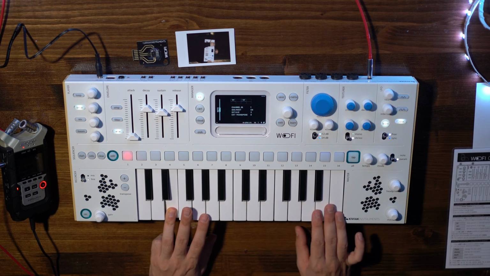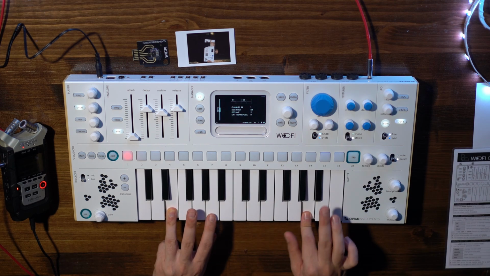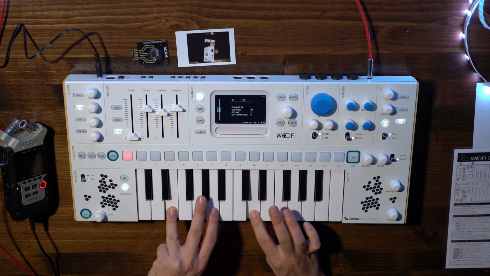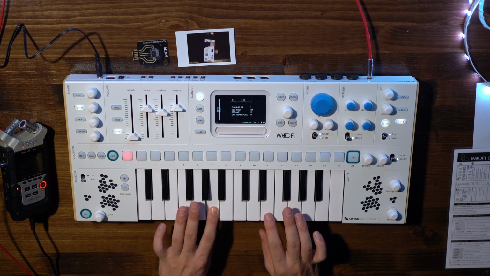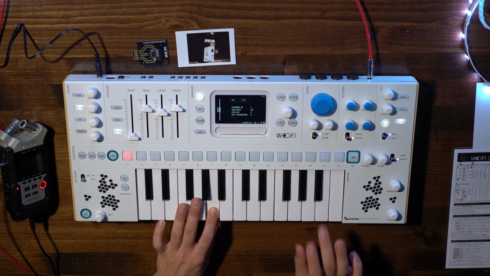The keyboard features 25 velocity-sensitive keys with monophonic aftertouch. It also has an up and down transpose button, and although the keys aren't fully sized, they feel pretty good.